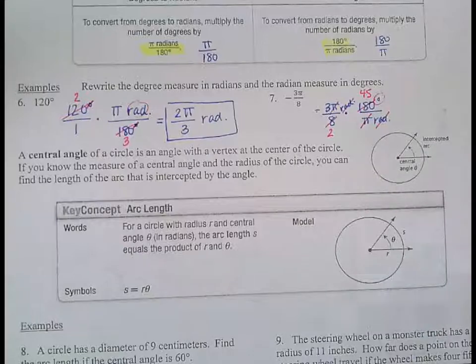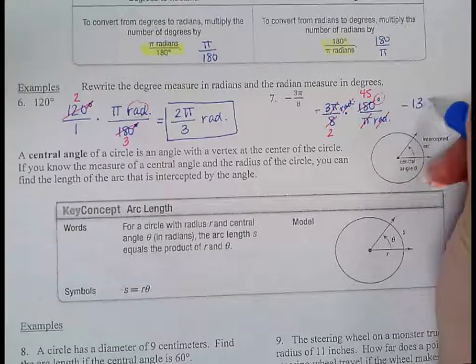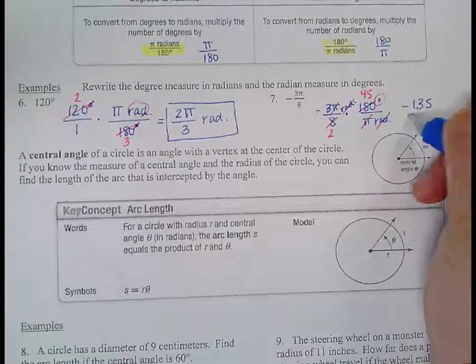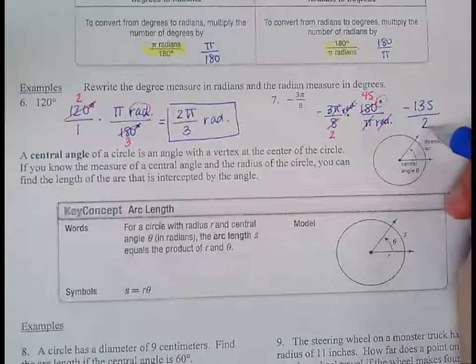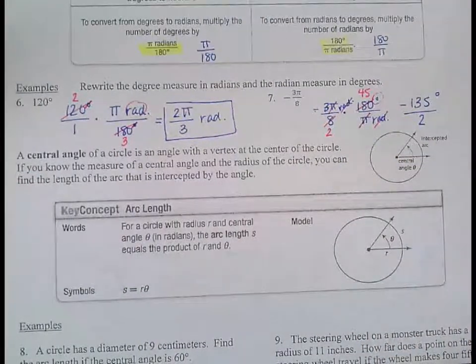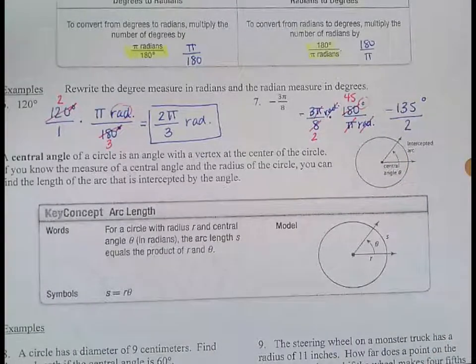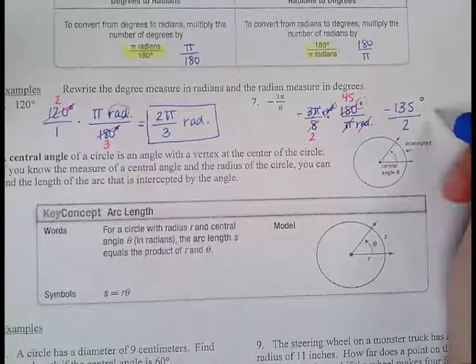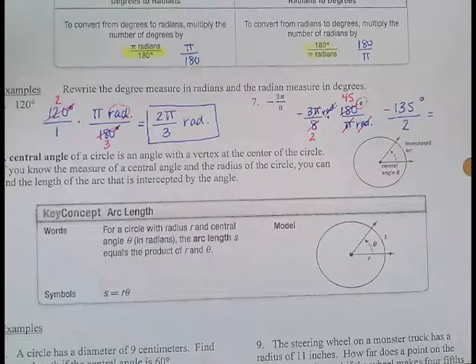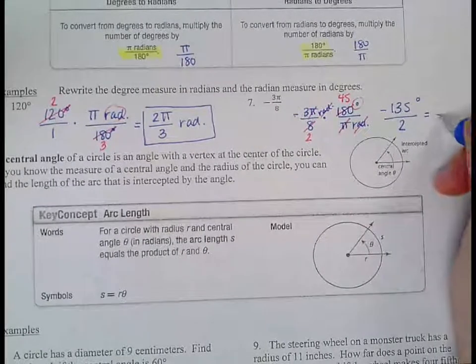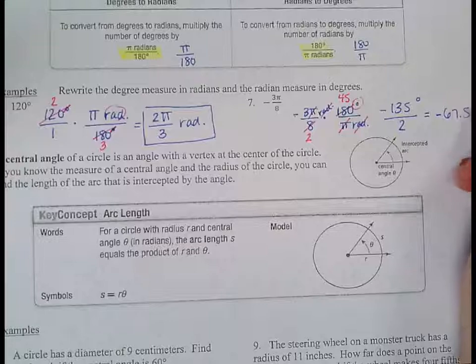So that would be negative 135 over, in the denominator, we just have 2, and this is degrees. And you can then actually divide negative 135 by 2 and have a decimal as your measure. So negative 135 divided by 2 gives us negative 67.5 degrees.